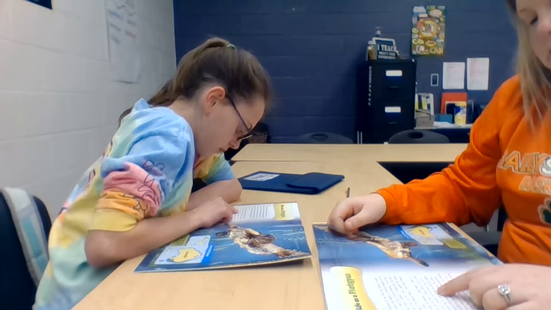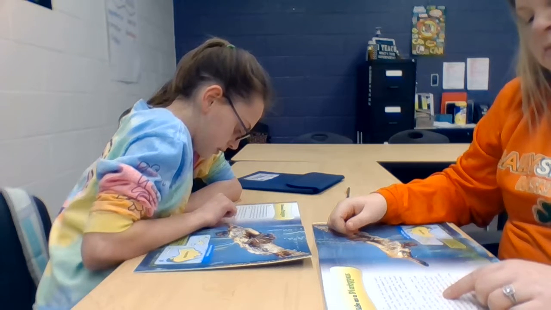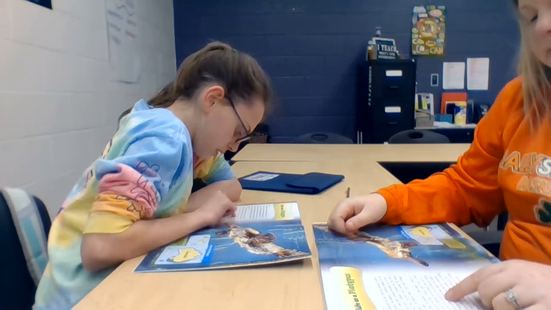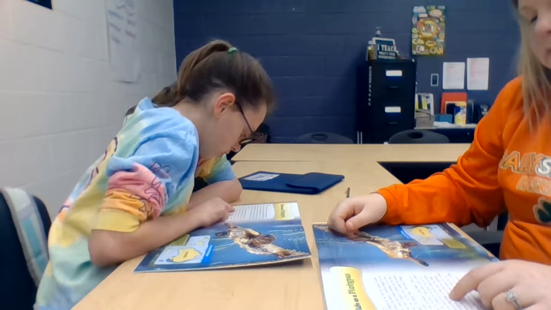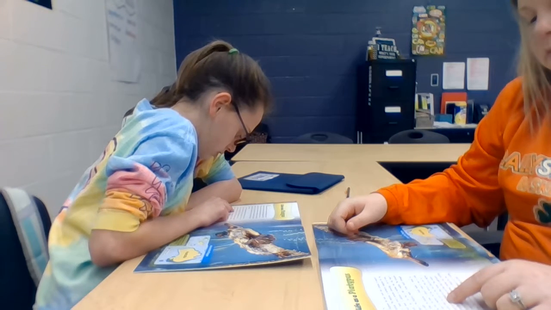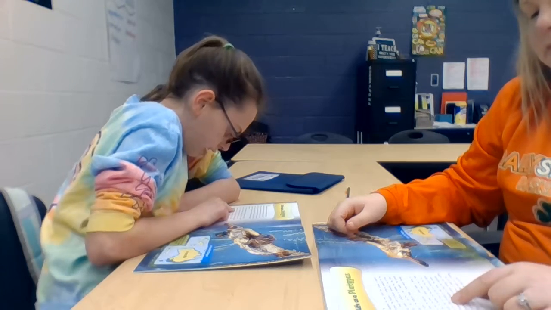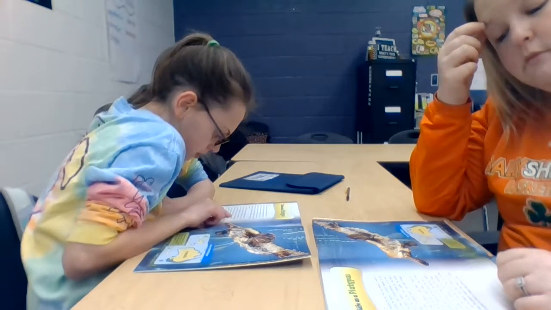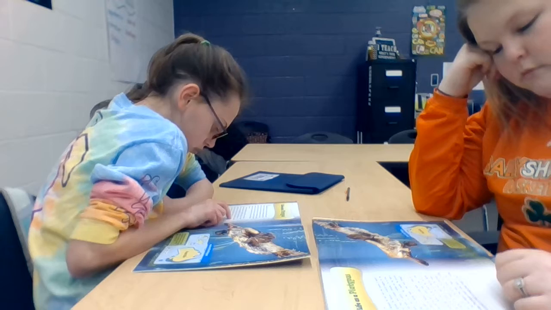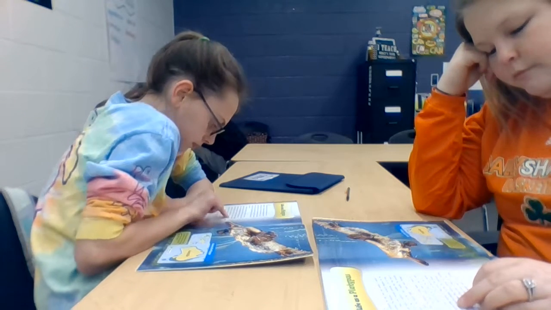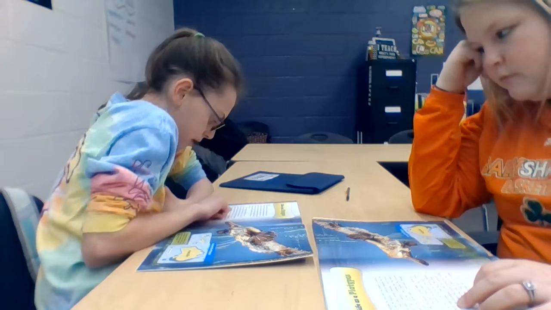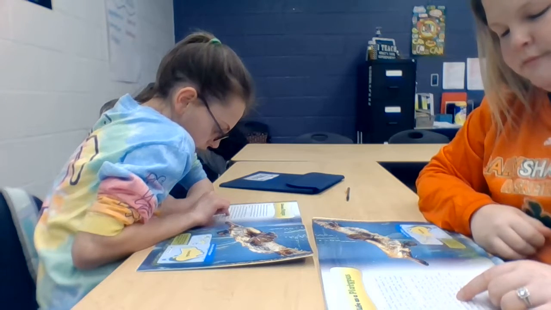Its leathery bill is sensitive. They can pick up the tiny electric signals made by other animals as they move.